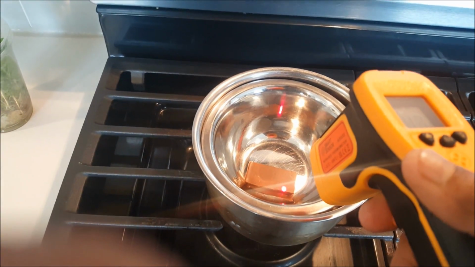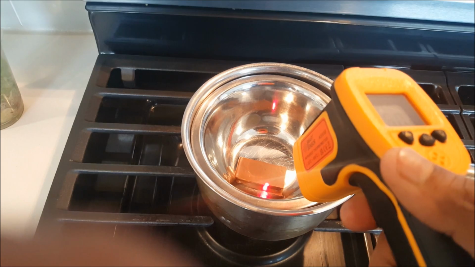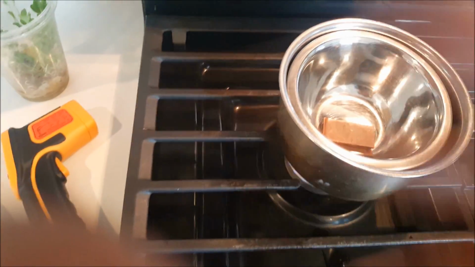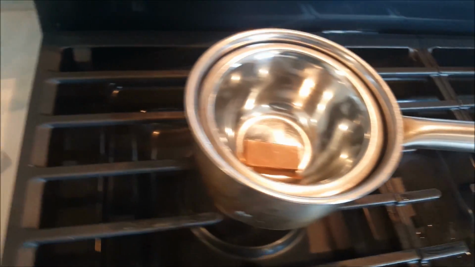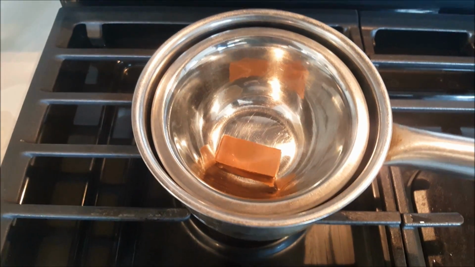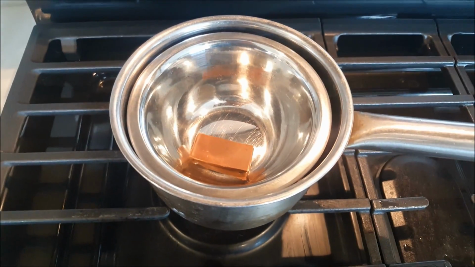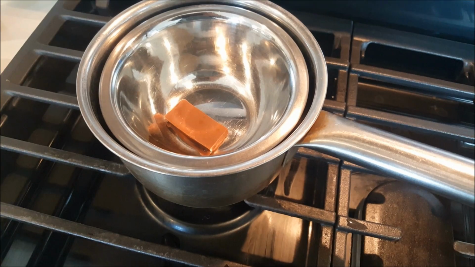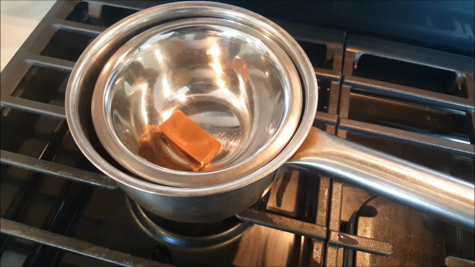So whenever we do melting point measurement, you have to be very patient, keep monitoring the temperature. Very slow melting of this chocolate. Here you can see it's not like dark chocolate. Dark chocolate melts very quickly compared to here. Slow melting.